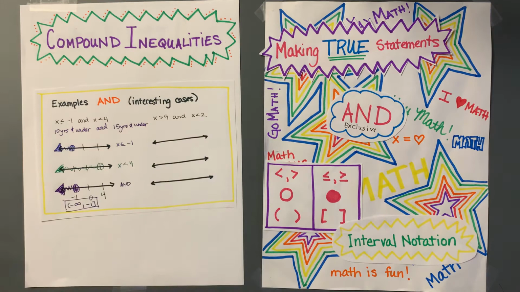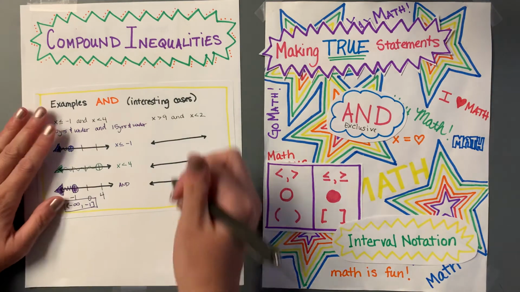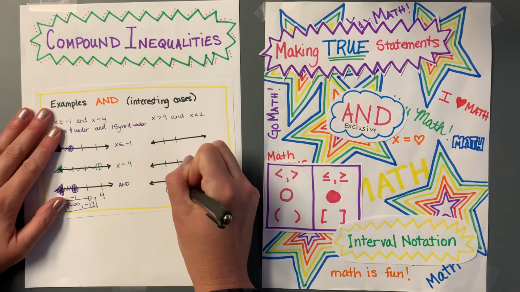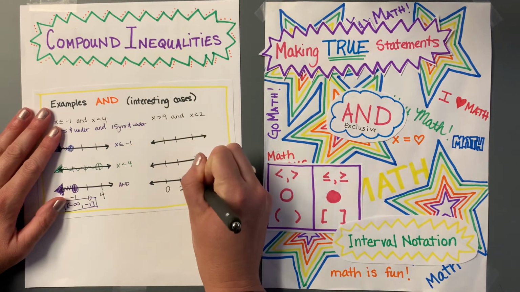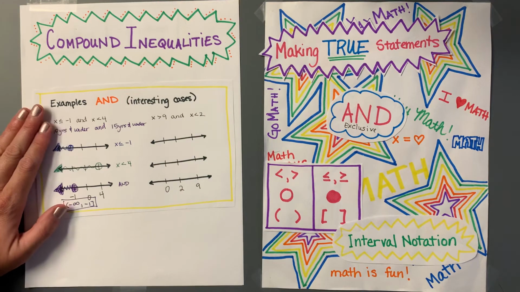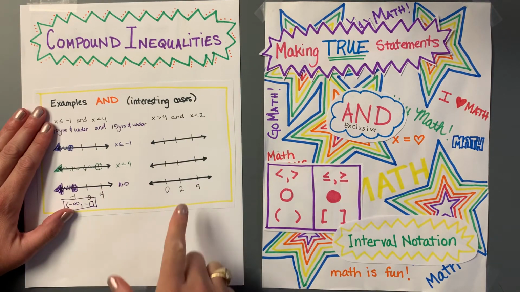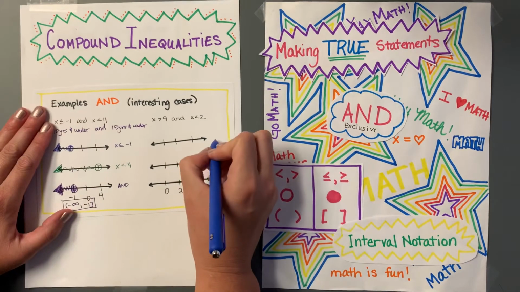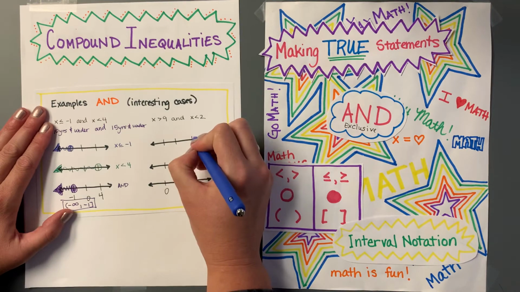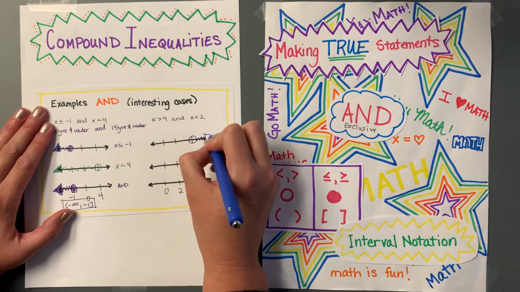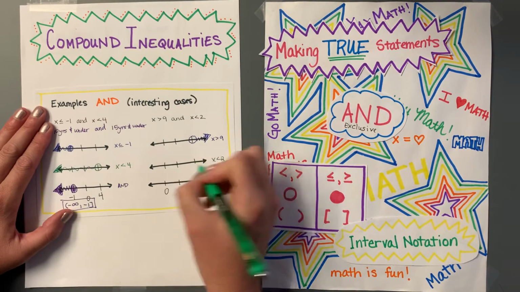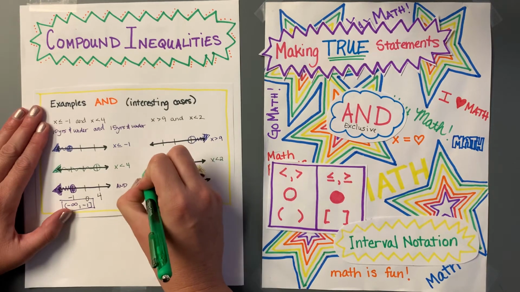Another interesting case we have here is x is greater than 9 and x is less than 2. So I have 0, 2, and 9. I'm always including 0 on my number lines, and then I'm including any other key points. So in this case, it's 0, 2, and 9. All right, so x is greater than 9: open circle at 9, shade to the right. x is less than 2: open circle at 2, shade to the left.